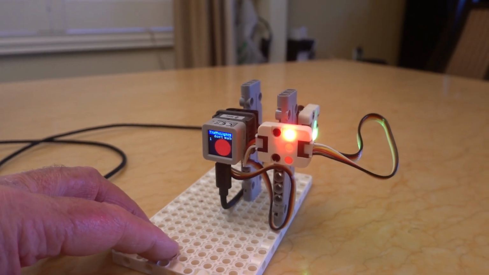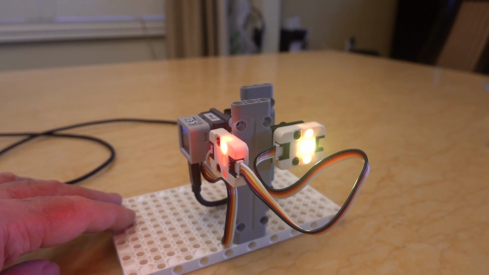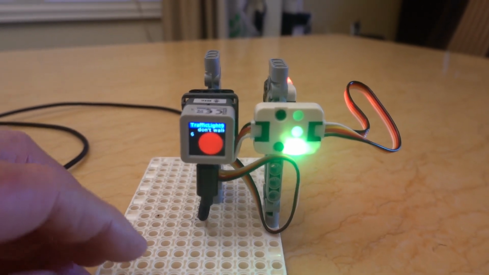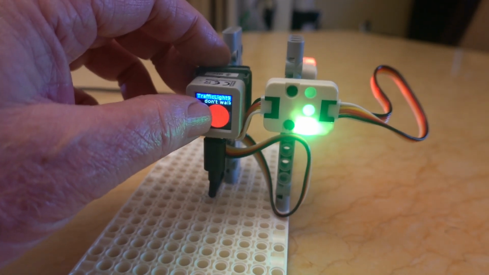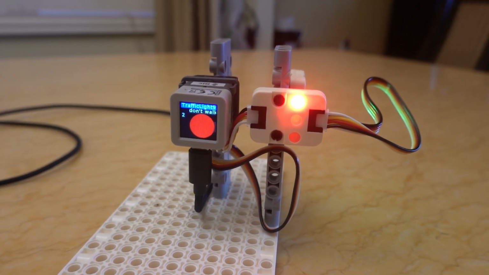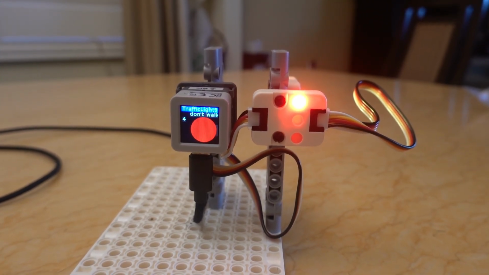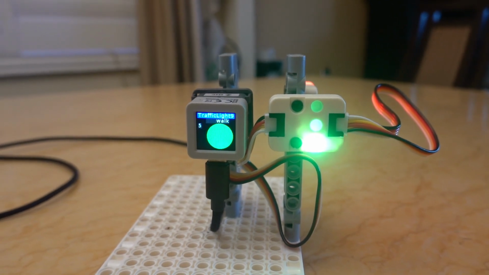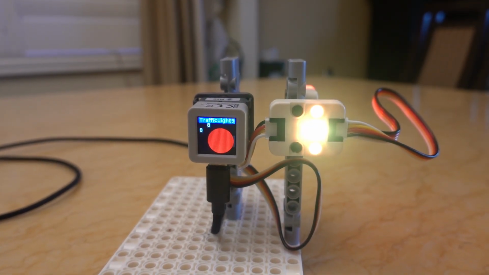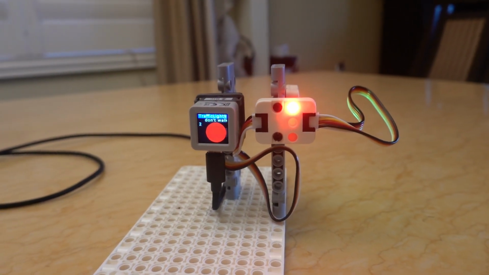So the lights change according to the timing for the phases, and we've also got a pedestrian push button. So when I press this button, it will put in a request for a walk clearance or a walk sign, and it's on now. And it's going to show you the countdown time. And that's traffic signals using the Atom S3R computer.